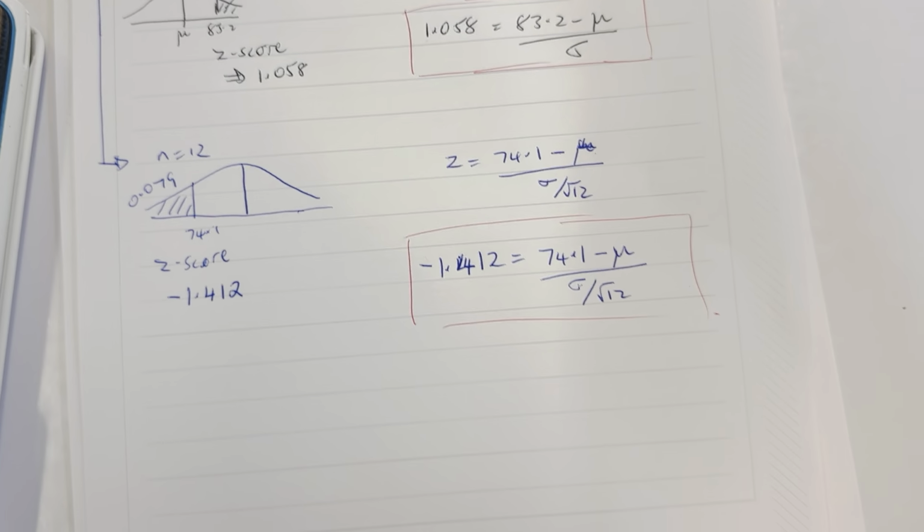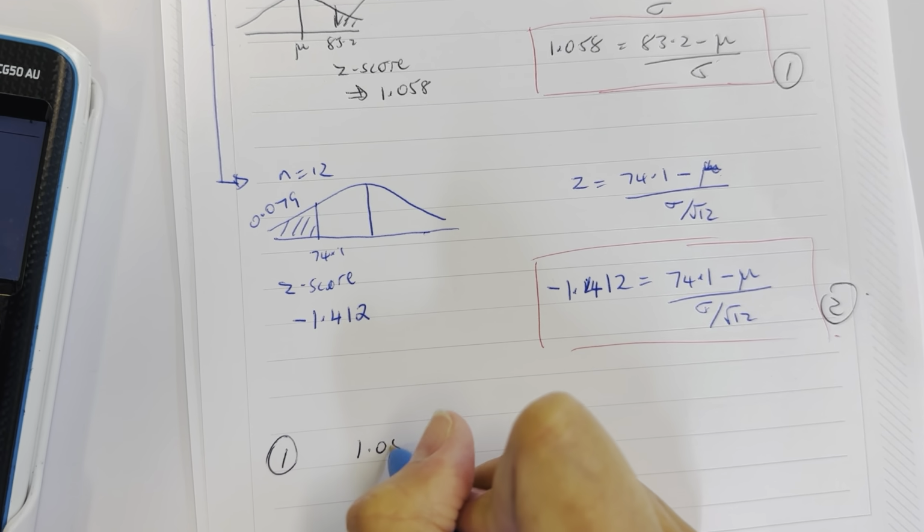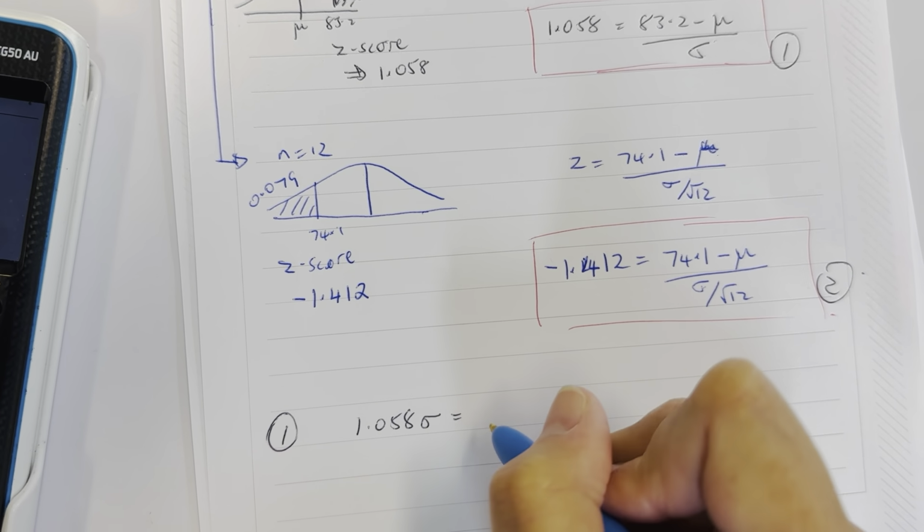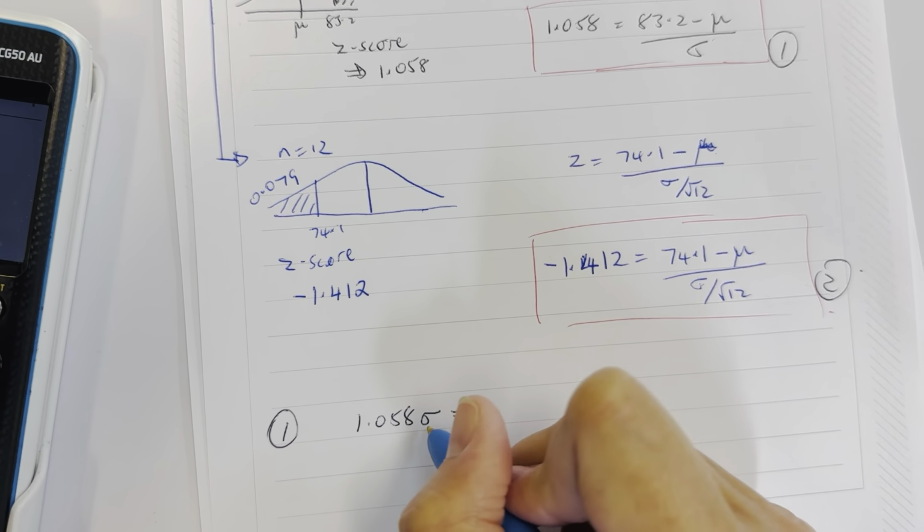How are we going to find these? What would be the easiest way? If I call this 1 and I call this 2, if I rearrange 1.058 sigma equals 83.2 take mu, there we go.